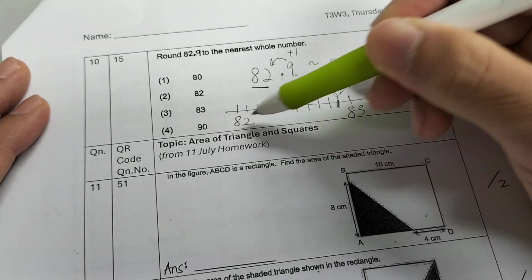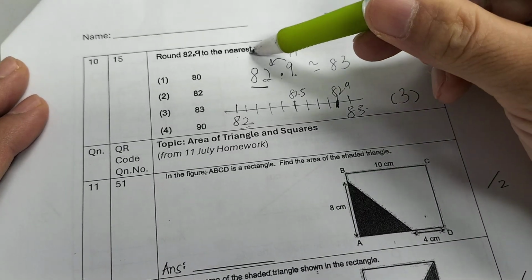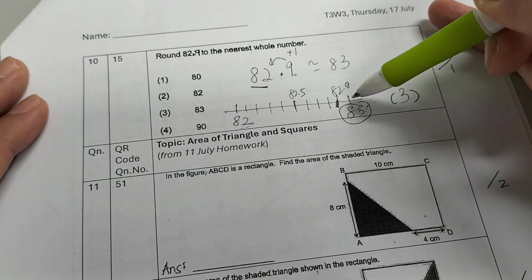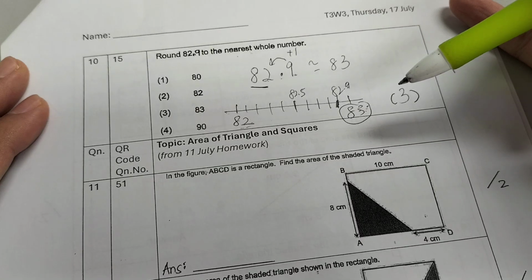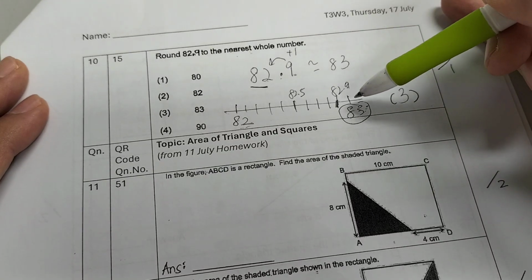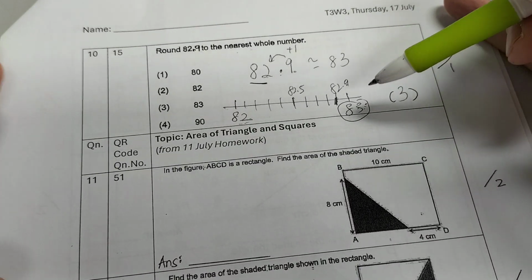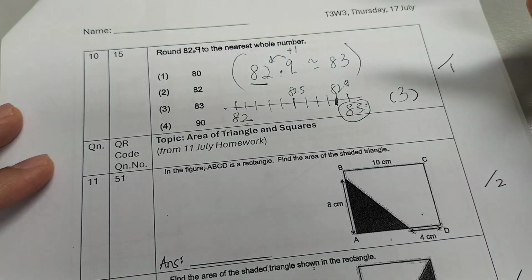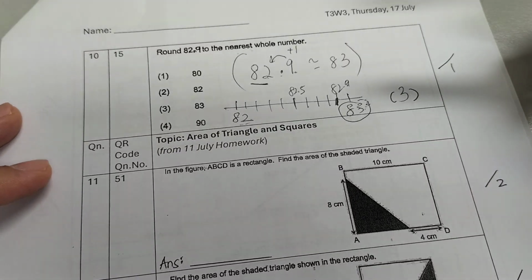So therefore, which whole number is nearest to 82.9? Of course, 83 is the one nearer to it. That's how we understand this question. Of course, you need not draw the number line. You just need to use this, right? This is just meant for your understanding.